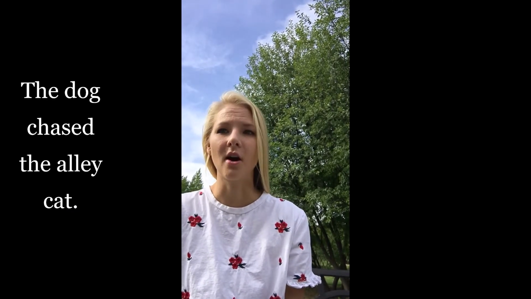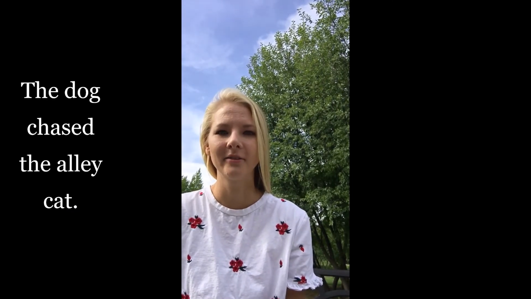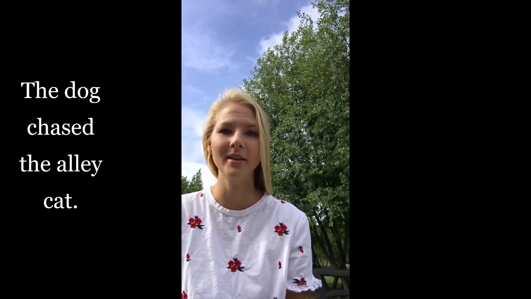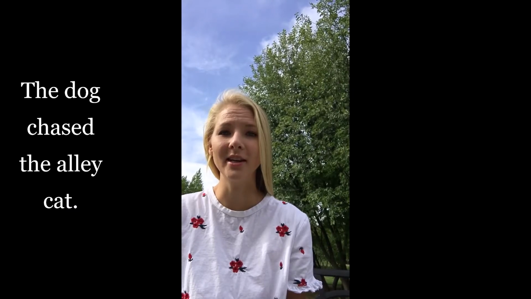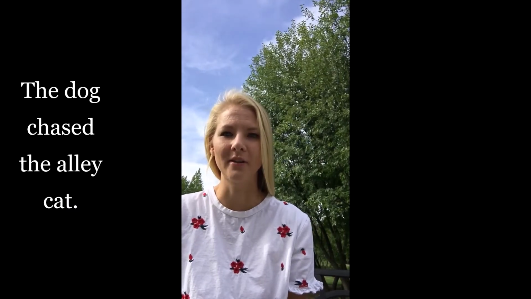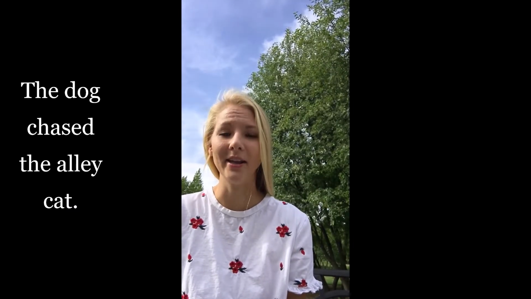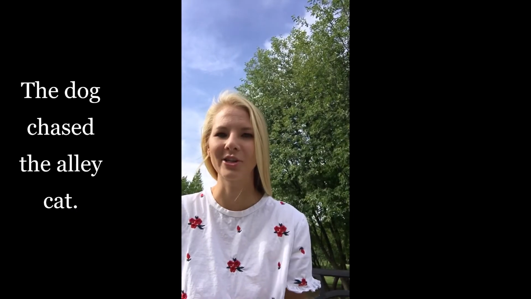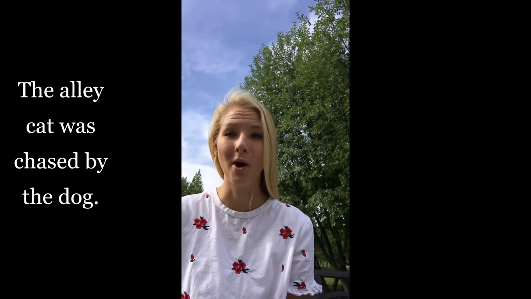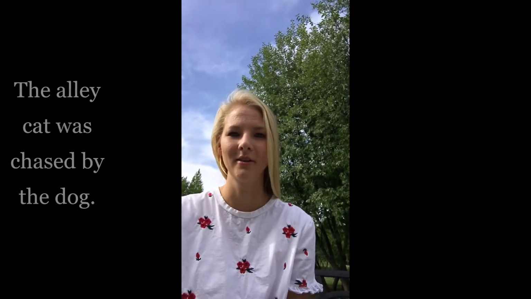Here are a couple more examples. The dog chased the alley cat. So this is an example of an active voice sentence. The dog is the subject of the sentence. Chased is the verb or the action of the sentence, and alley cat is the receiver of the action. If we wanted to make the sentence passive voice, we could change it to the alley cat was chased by the dog.